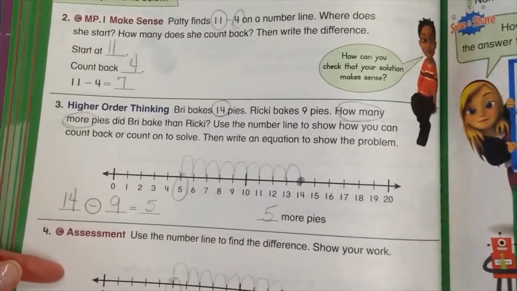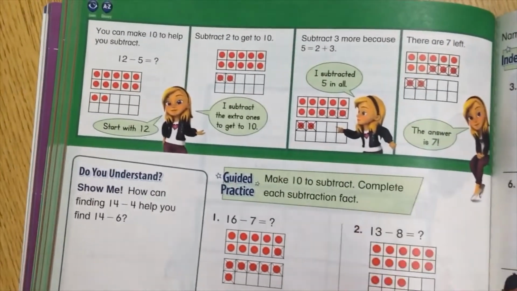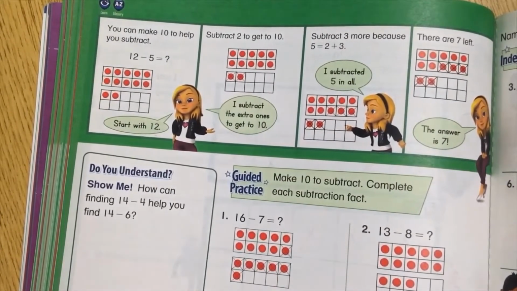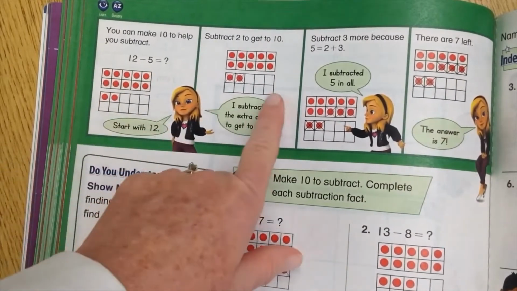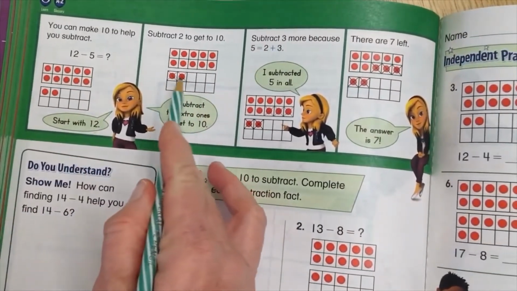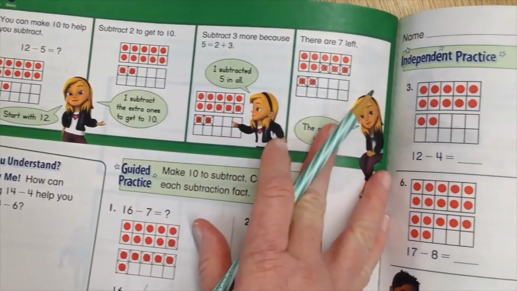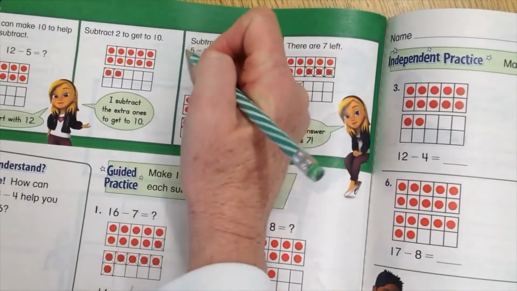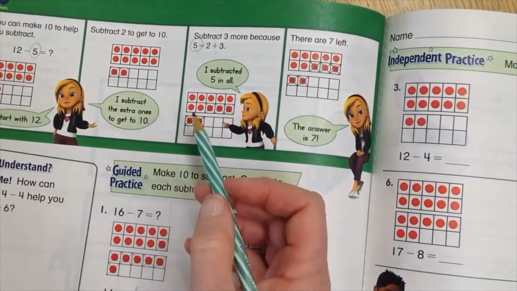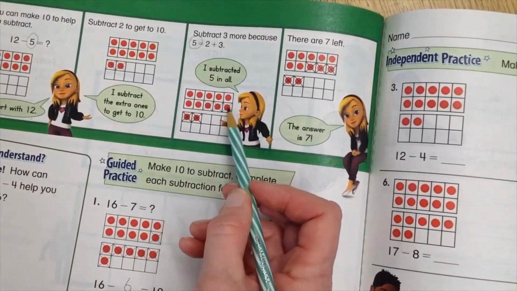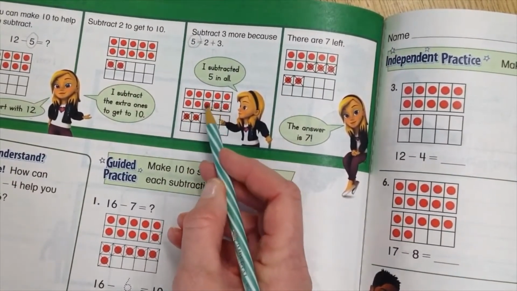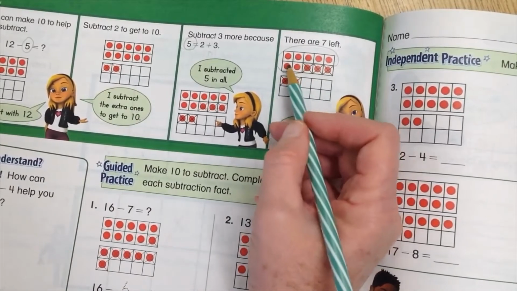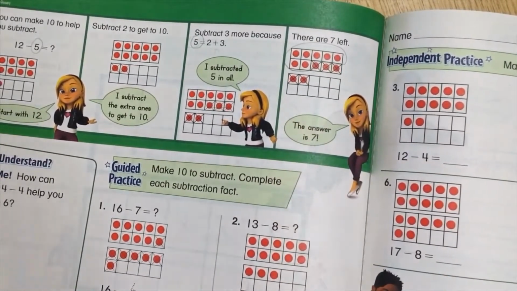All right, let's look on page 236. Up at the top it says you can make 10 to help you subtract. So 12 take away 5. We start with 12. Then we subtract these 2 to get to 10. And then we subtract 3 more because 2 plus 3 equals 5. We had to get to that 5 that we were taking away. So we start by taking away these 2, and then we take away 3 more. 1, 2, 3, 4, 5. And then how many are left? 5, 6, 7. The answer is 7.